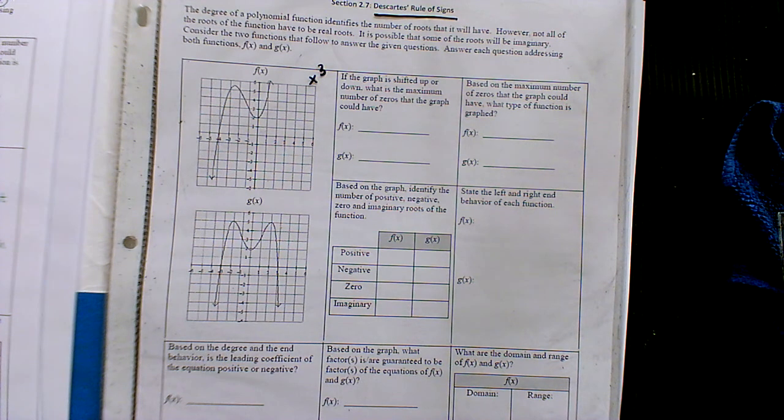Do you remember our connection between the degree and the x-intercepts? The multiplicities are supposed to add up to 3, okay? How many x-intercepts do we have on that graph? 1. What's its multiplicity? 1. So they should add up to 3, right? Where's the other 2 that we're missing?